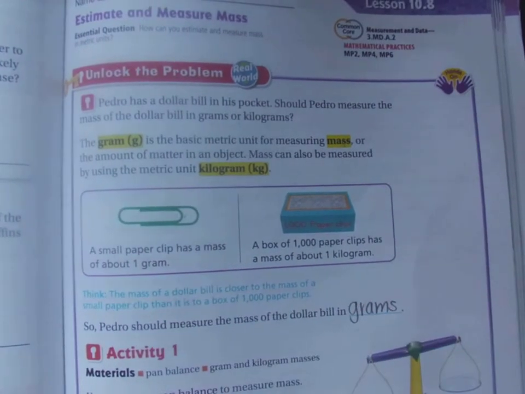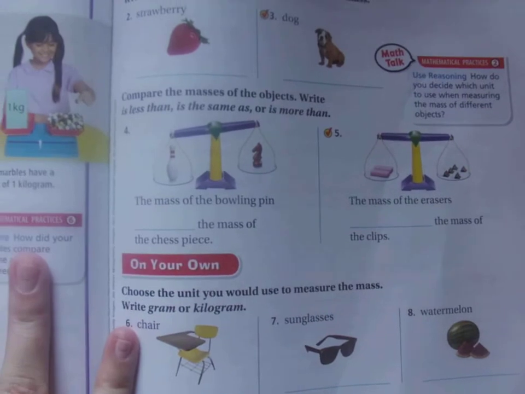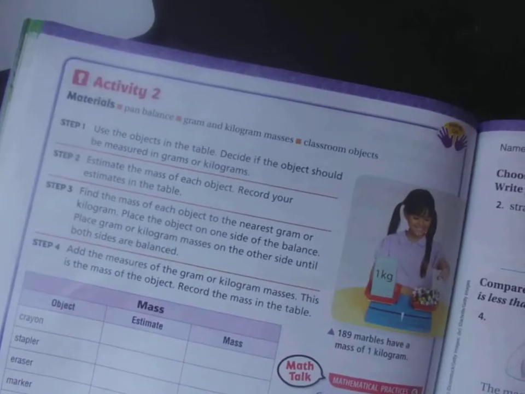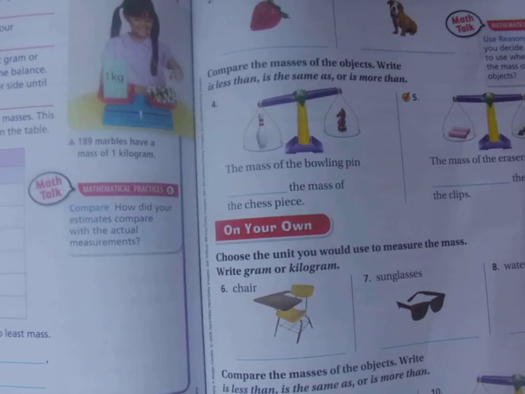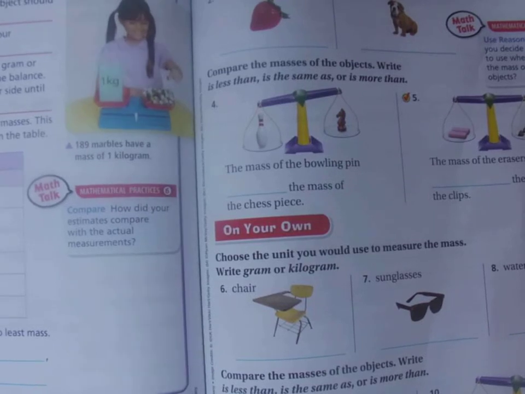All right, so this next activity, we need that pan balance. So we're going to skip over there. Same with this activity as well. All right.